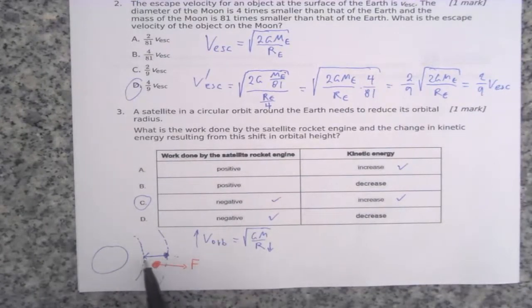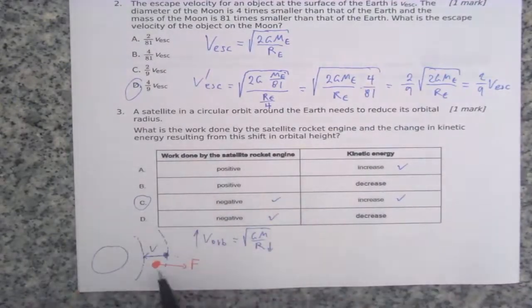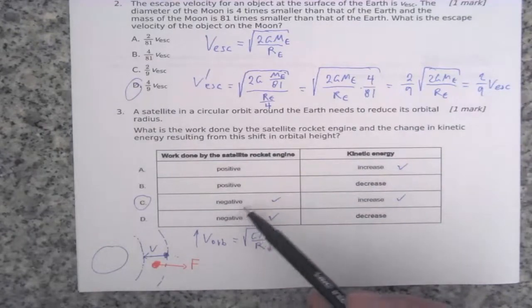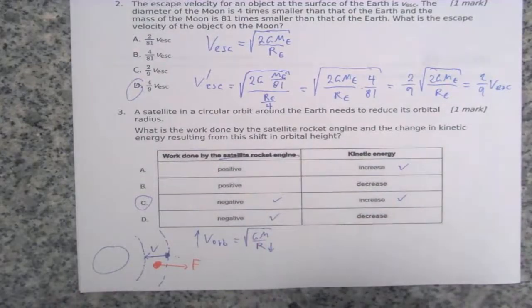If you go with a high speed, the speed is not going to be enough to create this circular path, and it's going to go straight into the planet. So you see that the motion is in this direction, it moves to the left, but the force is in the opposite direction. This is what we have to do, slow down the satellite as it moves towards a smaller radius. So negative work is done by the satellite rocket engine. Be careful with that. So the correct answer here is C.